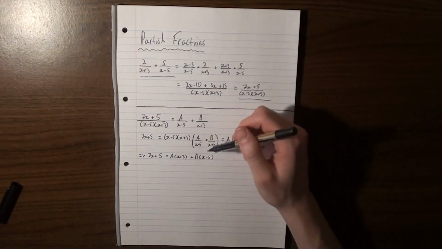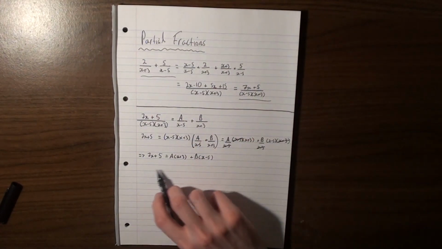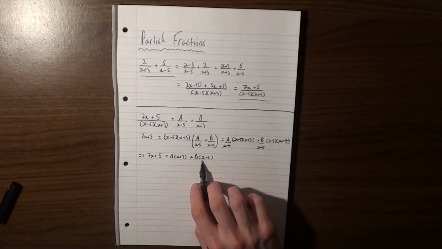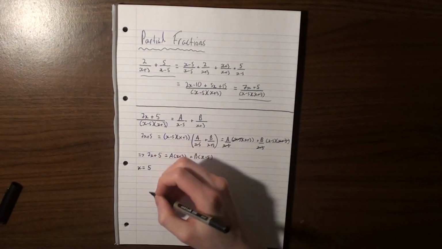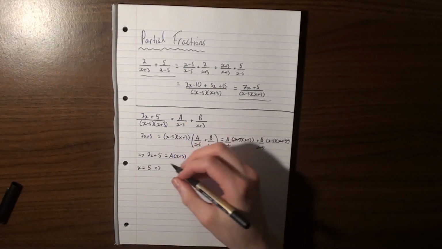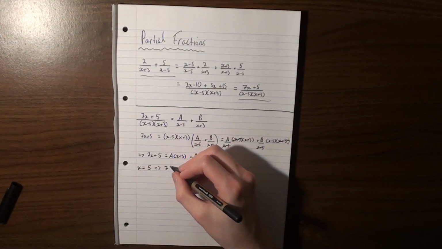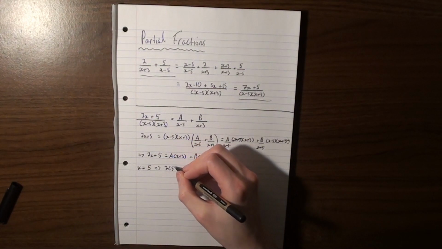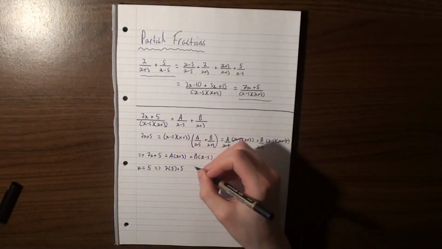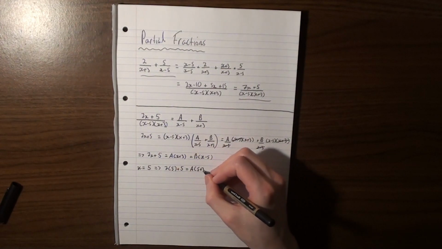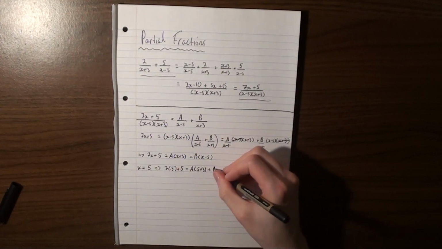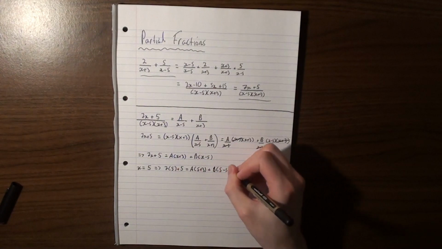If I made x equal to 5, that would imply that 7 times 5 plus 5 is equal to a times (5 plus 3) plus b times (5 minus 5).